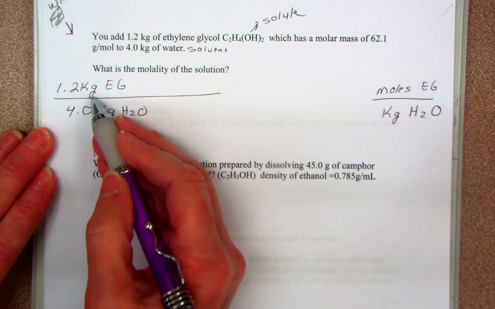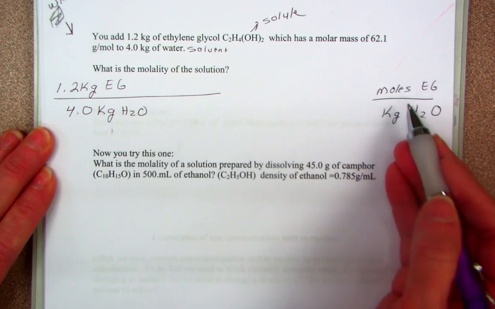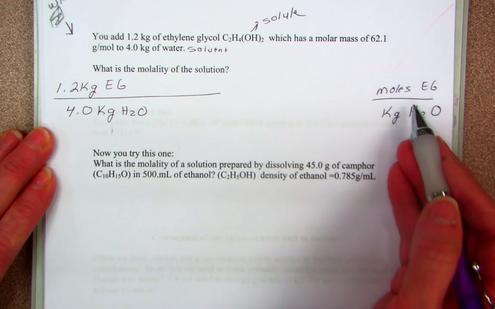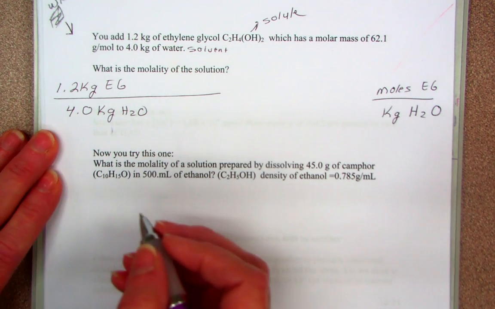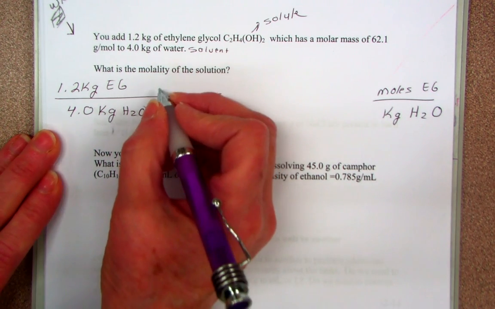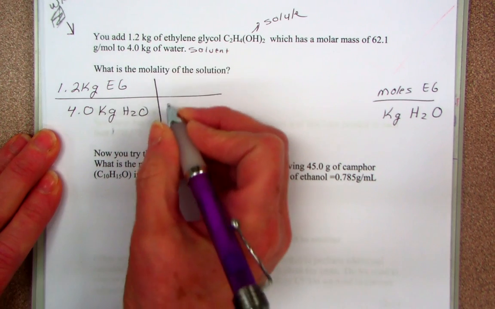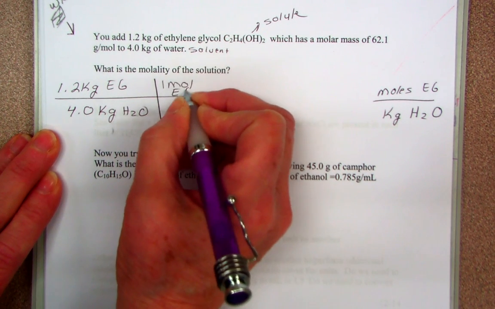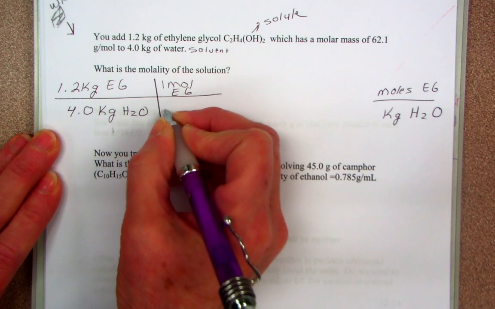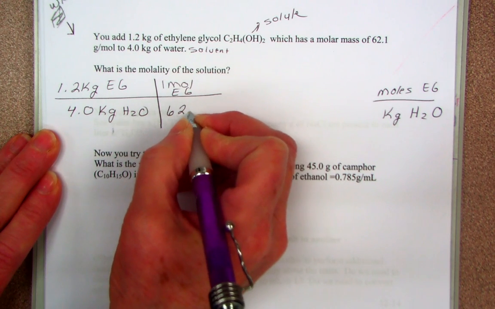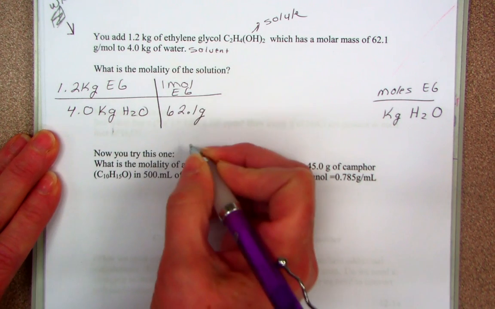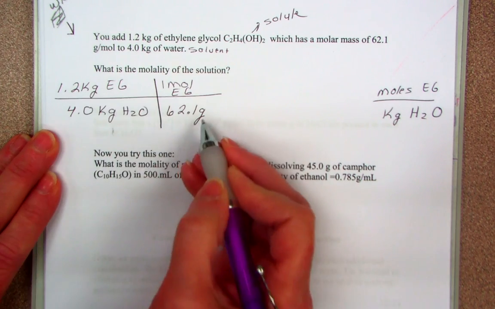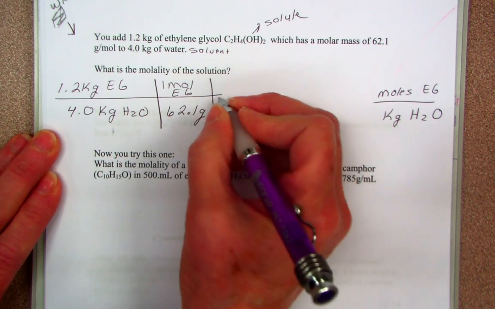I just have to change kilograms of ethylene glycol into moles of ethylene glycol. So I do this with the molar mass. I know that 1 mole of ethylene glycol has a mass of 62.1 grams. Now, when I look at this, I have the issue of kilograms and grams, so I have to sort that out.